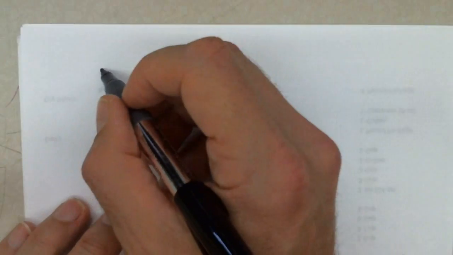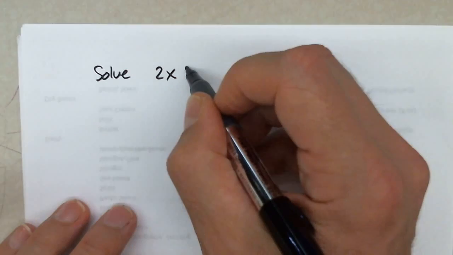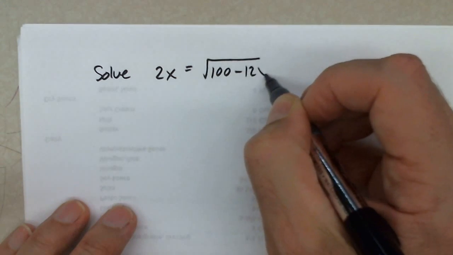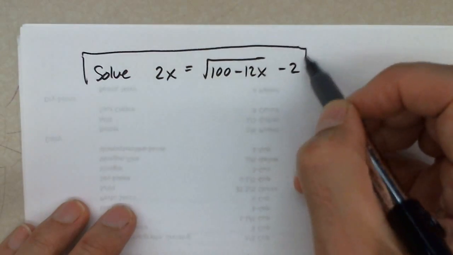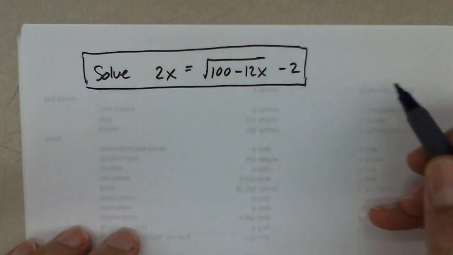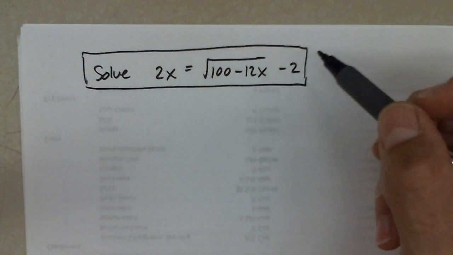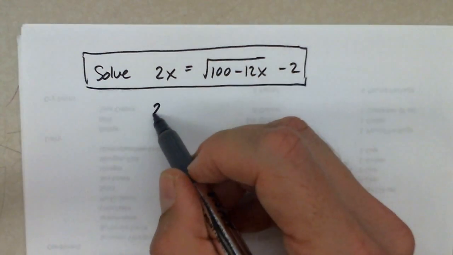Let's go to the next page. Our strategy will be to isolate the radical and then square both sides.